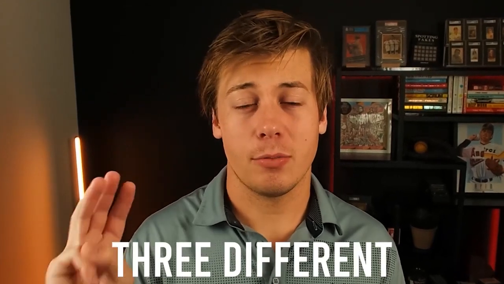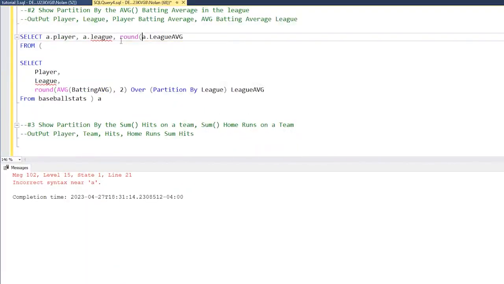Today, we're going to be taking a look at 3 different SQL partition by examples. And the partition by statement is extremely powerful because it lets you aggregate a lot of data without restricting it like a group by statement does. I'm going to jump on my computer and start coding with you guys.